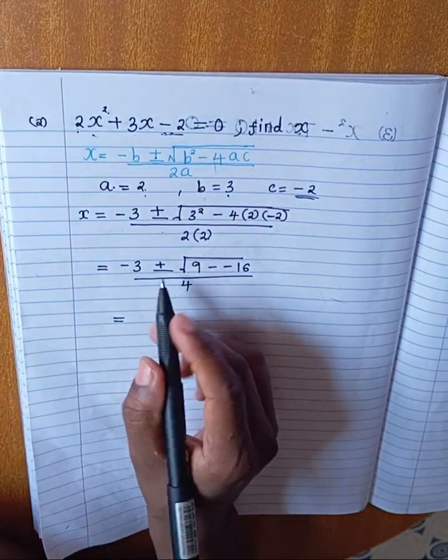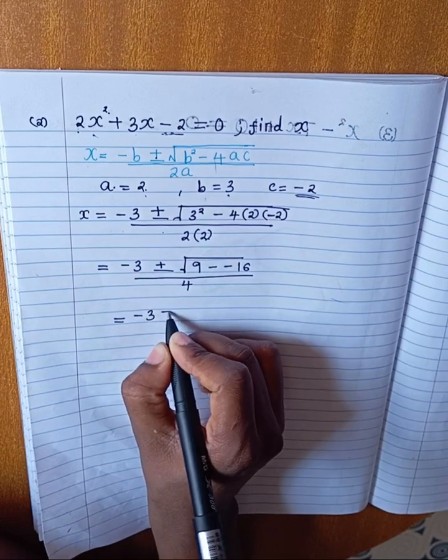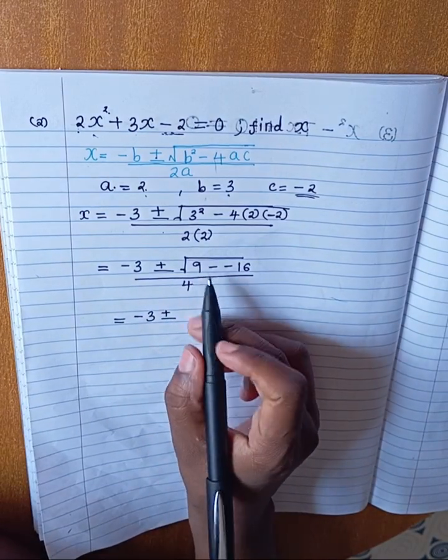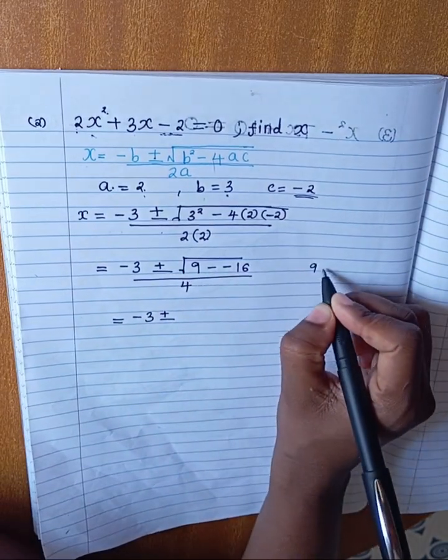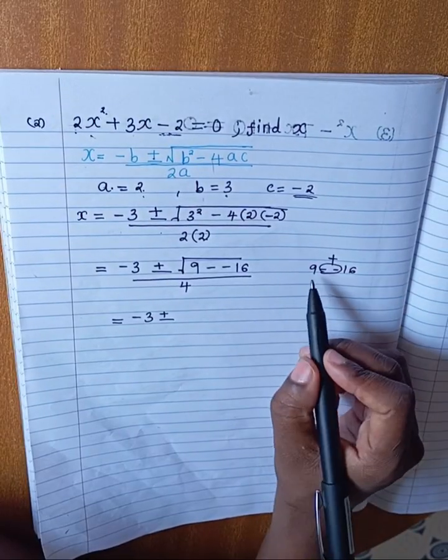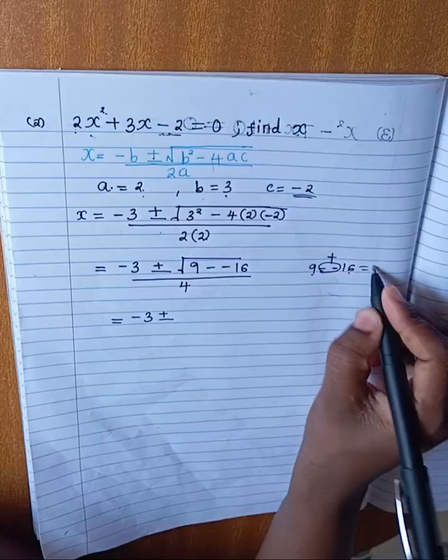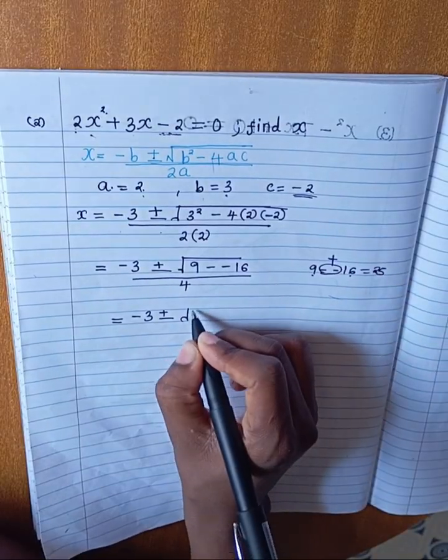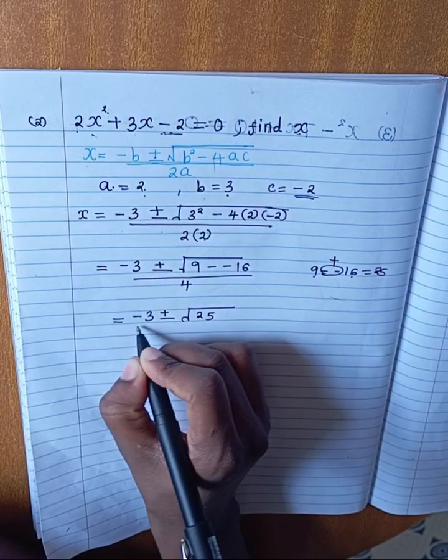So plus or minus, on this part, it is 9 minus negative 16, which becomes positive. So it will be 9 plus 16, which is the square root of 25, all over 4.